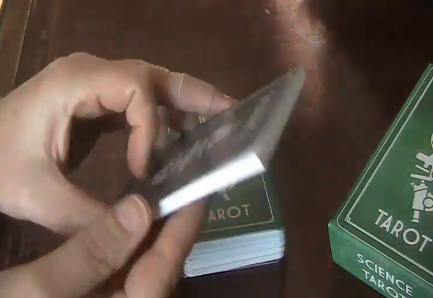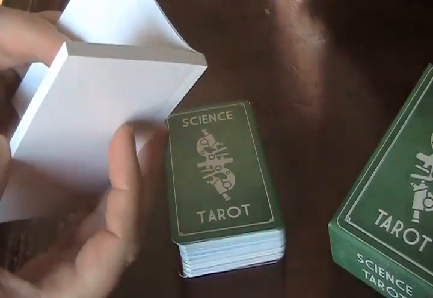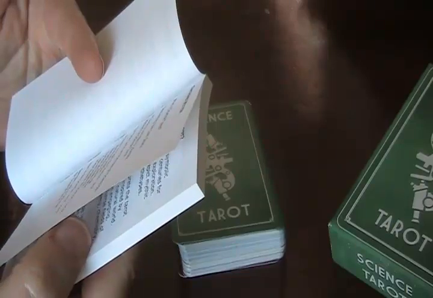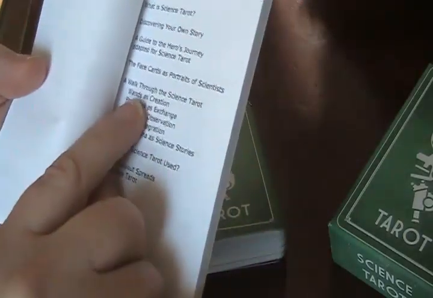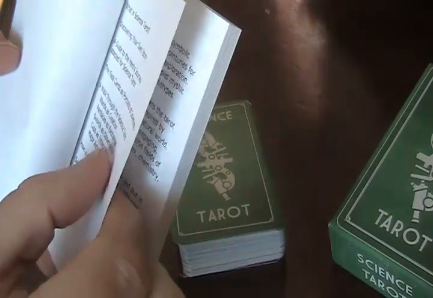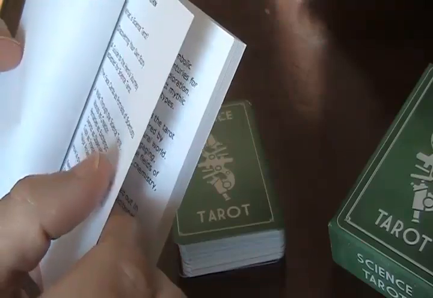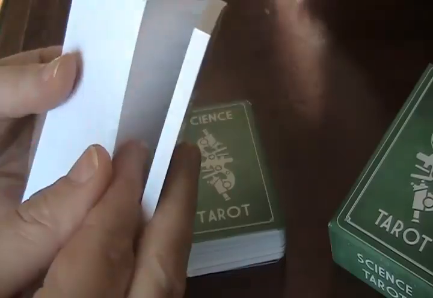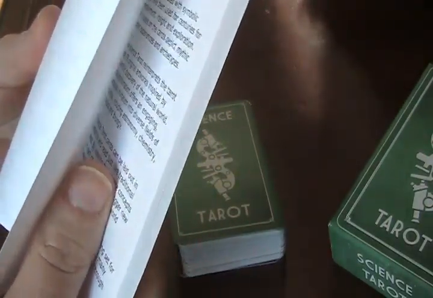Okay, here's the little white book. I'm going to take a look through this. Wands are pictured as creation, pentacles as energy exchange, swords as observation, cups as integration. And the majors are scenes from science stories.